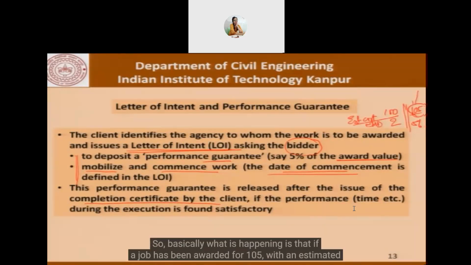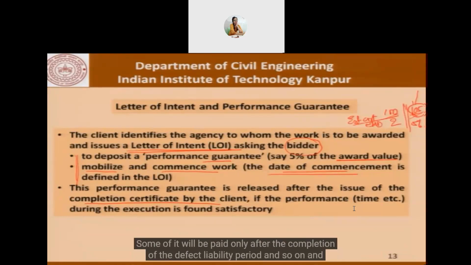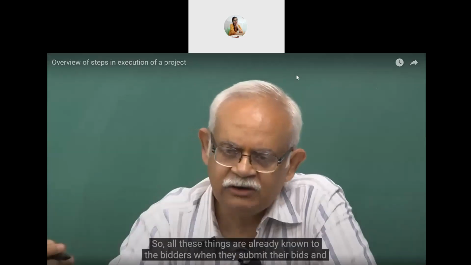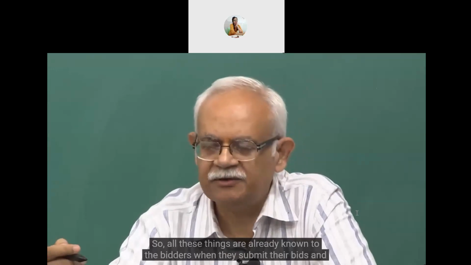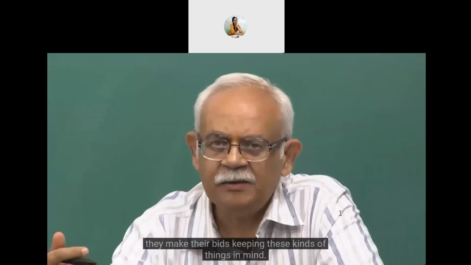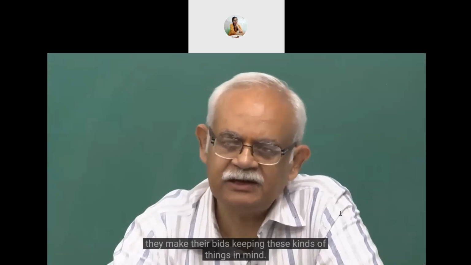So basically what is happening is that if a job has been awarded for 105 with an estimated cost of 100, there will be a certain amount of money which will be withheld, and the payment will not be made to the tune of 105 immediately after the completion of the project. Some of it will be paid only after the completion of the defect liability period, and so on and so forth. So all these things are already known to the bidders when they submit their bids, and they make their bids keeping these kind of things in mind.